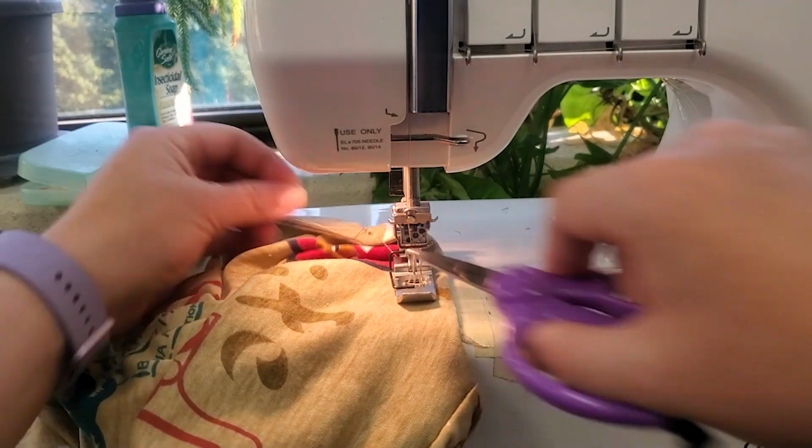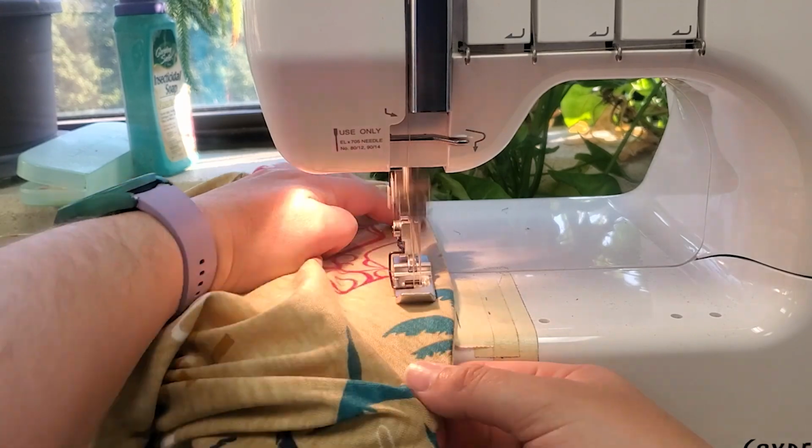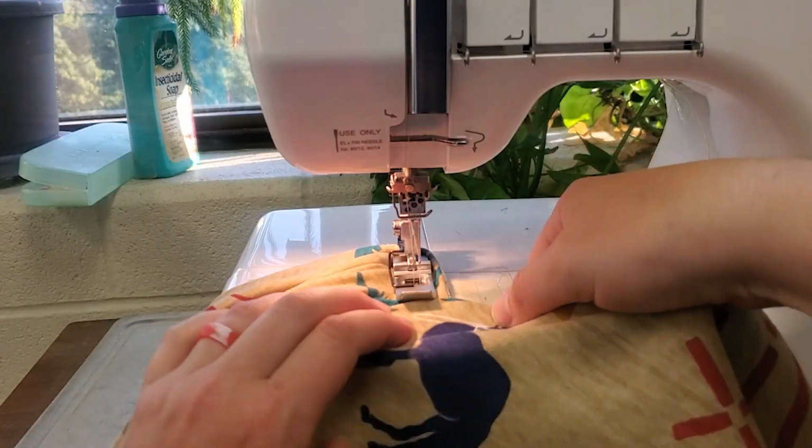So then we're going to move over to the cover stitch machine, and we're just going to sew all the way around. Now I have a guideline penned out for myself on the cover stitch machine, so I'll always stay that far away and it'll look very clean.